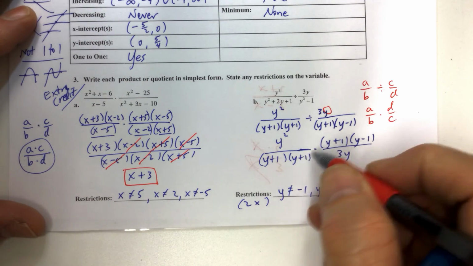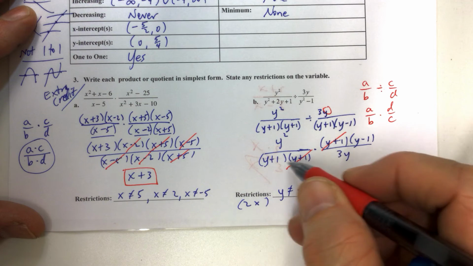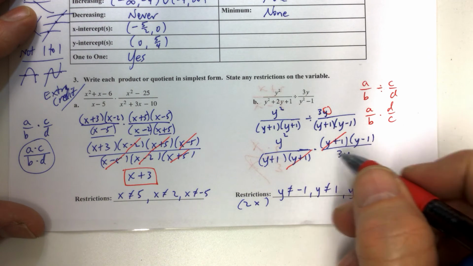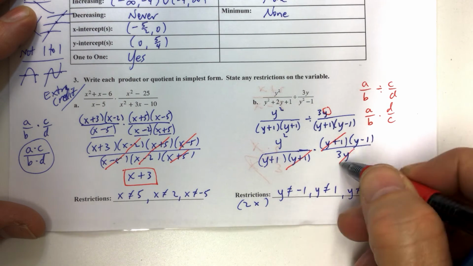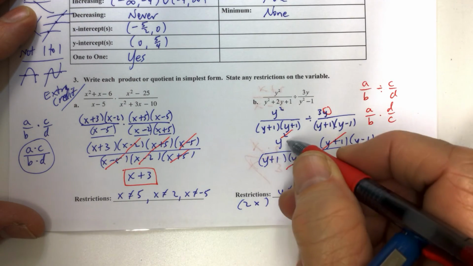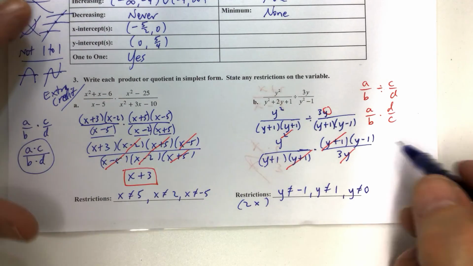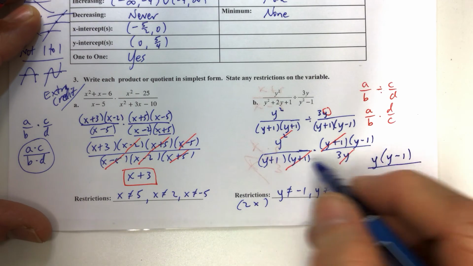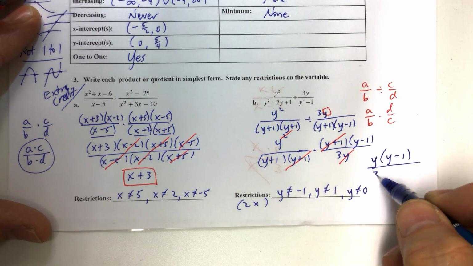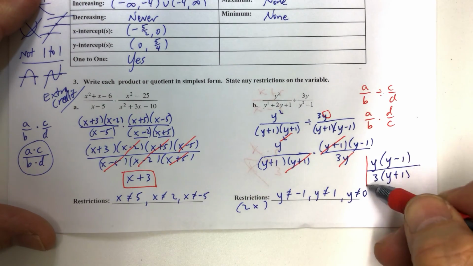We can cancel any factors that are alike. Y plus 1's cancel. Now you can only cancel one of those because 1 on the bottom, 1 on the top. You can't cancel 2 on the bottom and 1 on the top. Now we can cancel this y, so we have 2 y's up top, now we only have 1 y up on top. So we end up with y times y minus 1 in the numerator over 3 times y plus 1. And that is it. That's it.